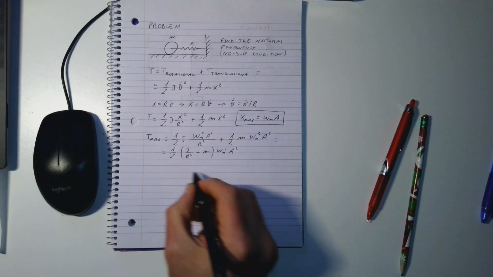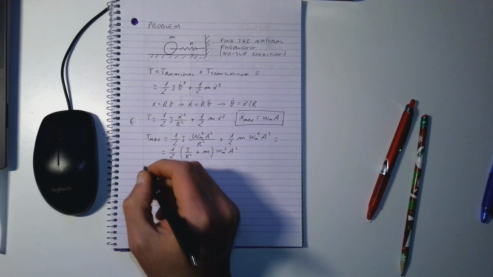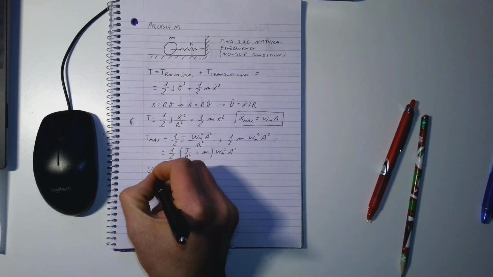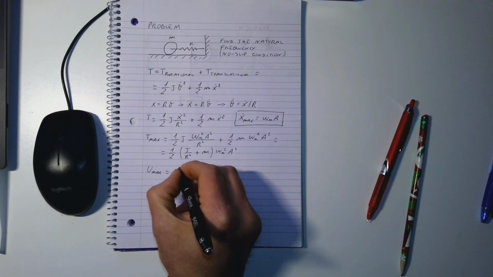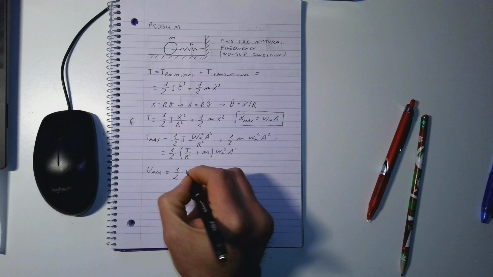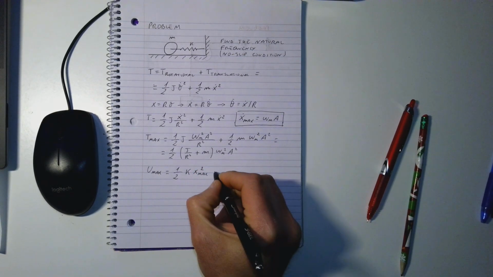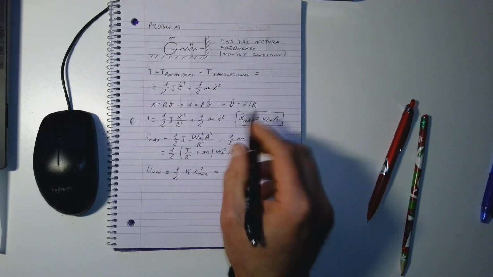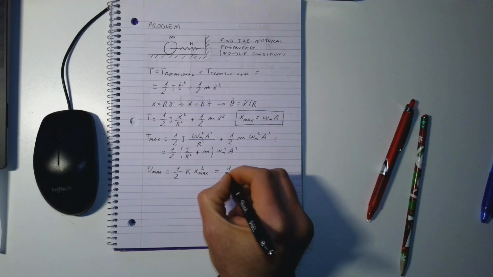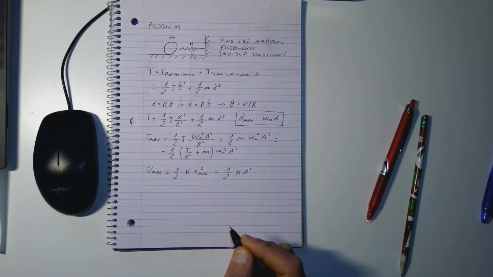On the other hand, when we look at the potential energy, this is a little bit more straightforward because it is identical to what we saw before. So we have that U max, so the maximum potential energy, is 1 over 2 k x max squared. We know that the maximum position is basically the amplitude of the response, so we have 1 over 2 k a squared.